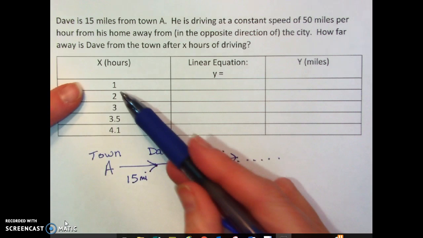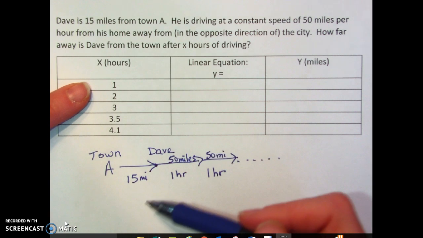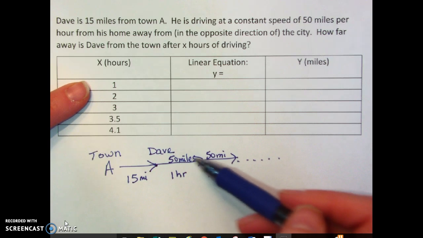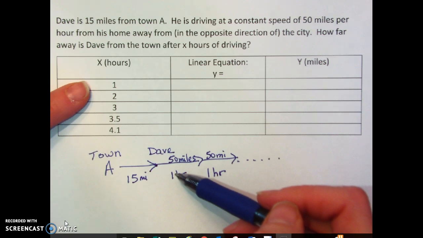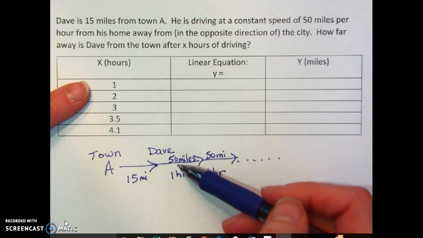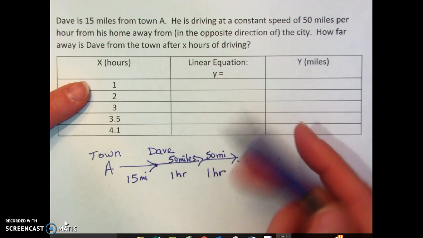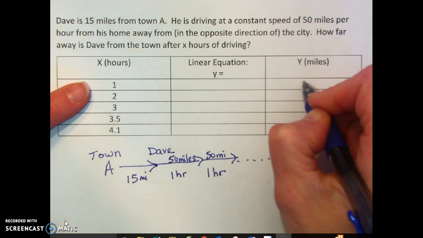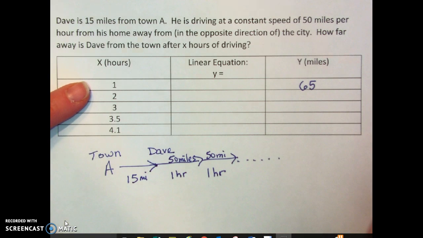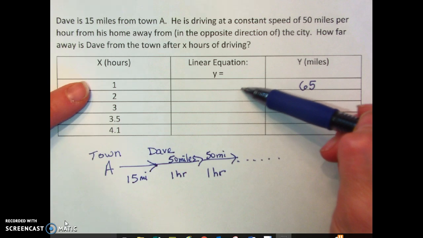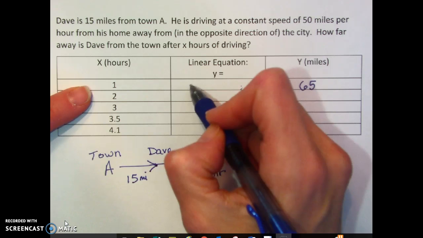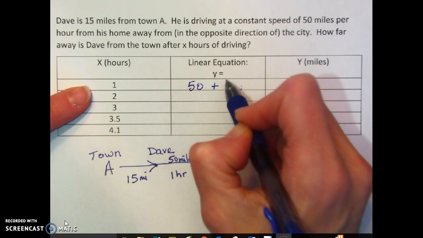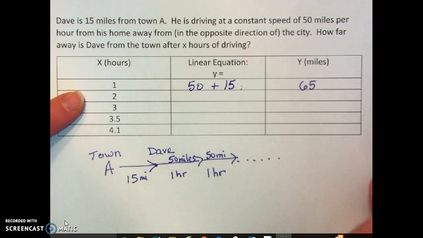So if he drives for 1 hour, he's already 15 miles away, and he's going to go an additional 50 miles in that hour. So how far total is he away? Well, 15 plus 50. So he's 65 miles away. Now we need to think about how we got that answer here. 1 hour at 50 miles plus the 15 that we were already gone.